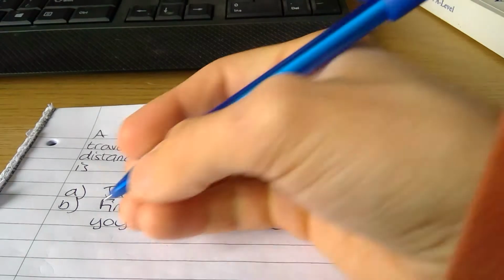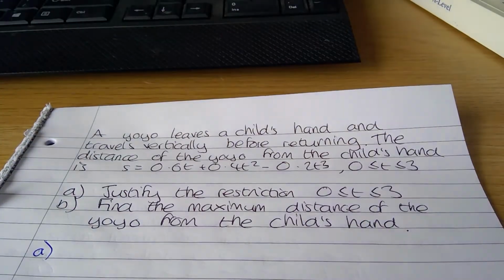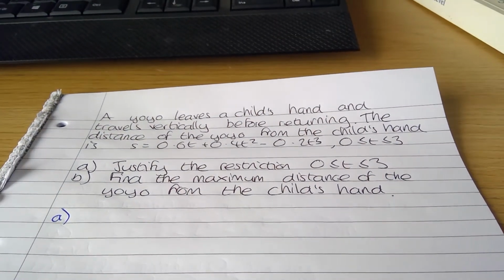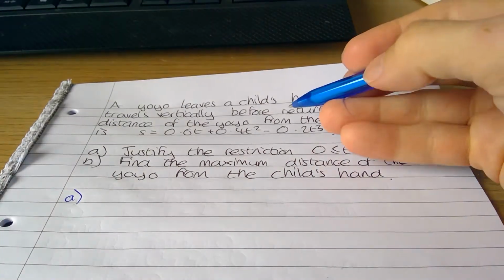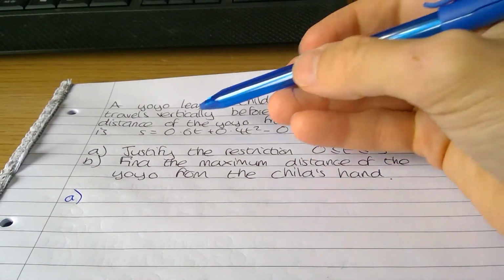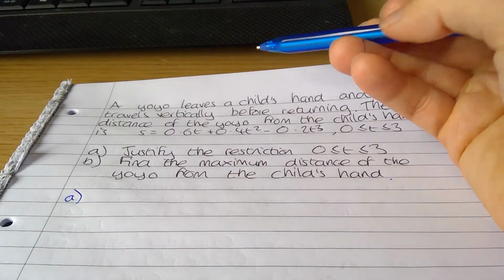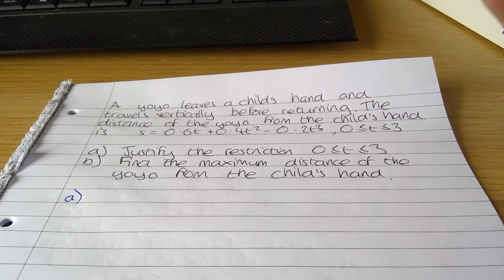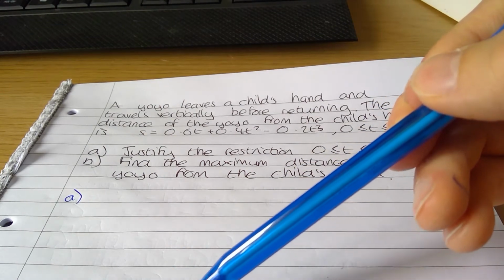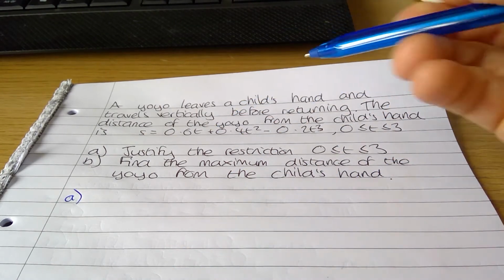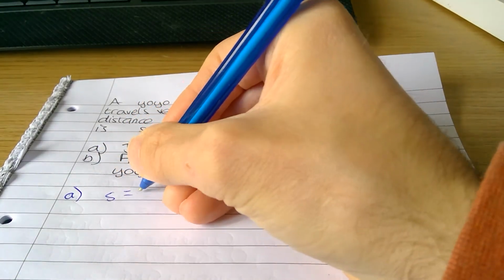Okay, so part A is justify that restriction. What we want to do is find the time that it takes to return to the child's hand, which should be 3 seconds. So it returns to the child's hand when s is back to being 0. The yo-yo drops downwards, goes like a meter down or whatever, and then it goes back up, so back to where the displacement is 0. So we're saying s is 0.